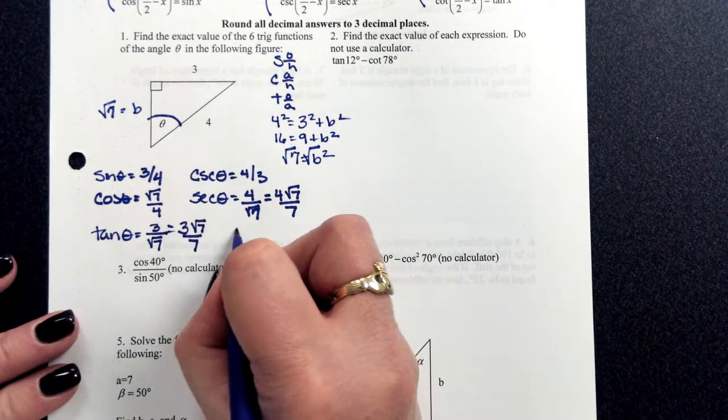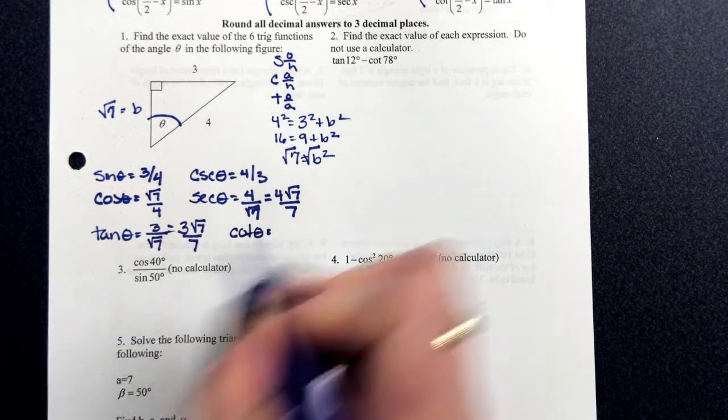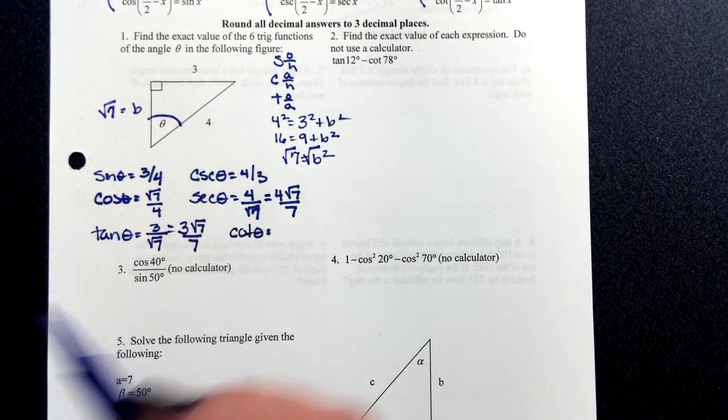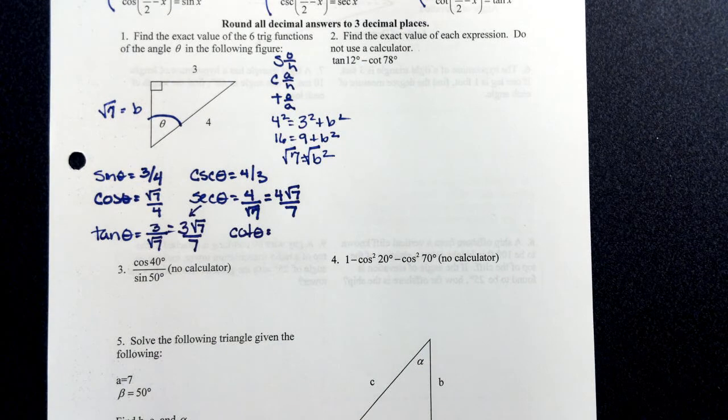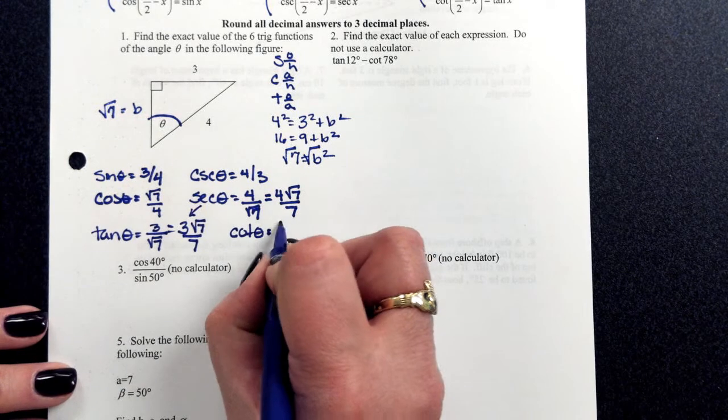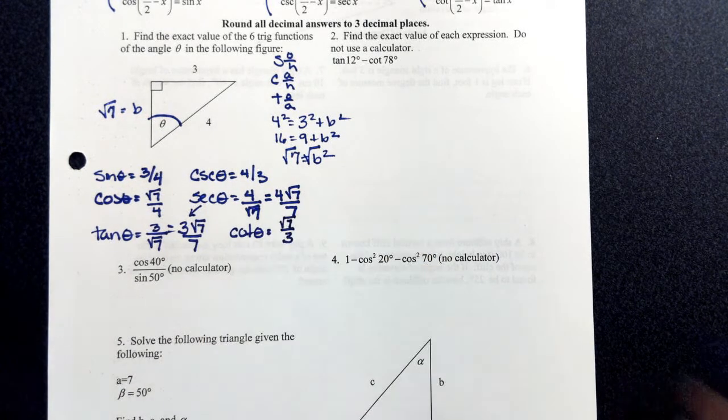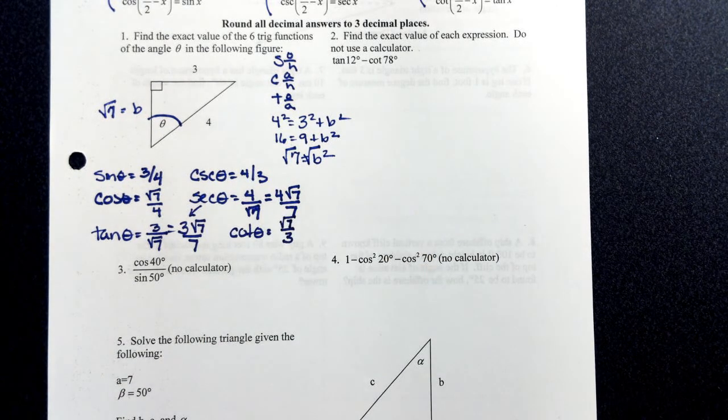And then finally, the cotangent. Now remember, when you go to set up the cotangent, guys, don't use the version of the fraction that you rationalized. Use the one that you set up originally using the opposite over adjacent. We had 3 over square root 7. The reciprocal of 3 over square root 7 is simply going to be the square root of 7 over 3. So any questions, given a triangle, how you can set up the 6 trig ratios?